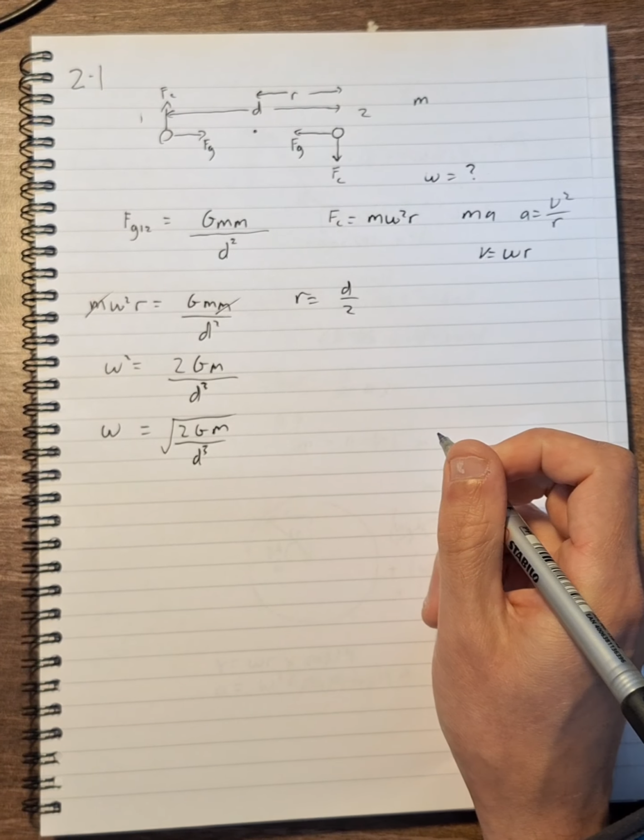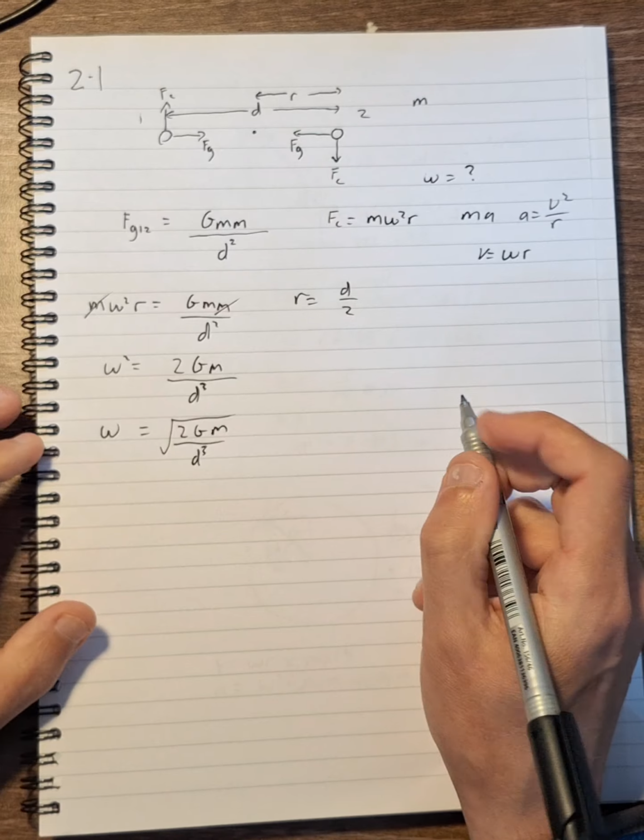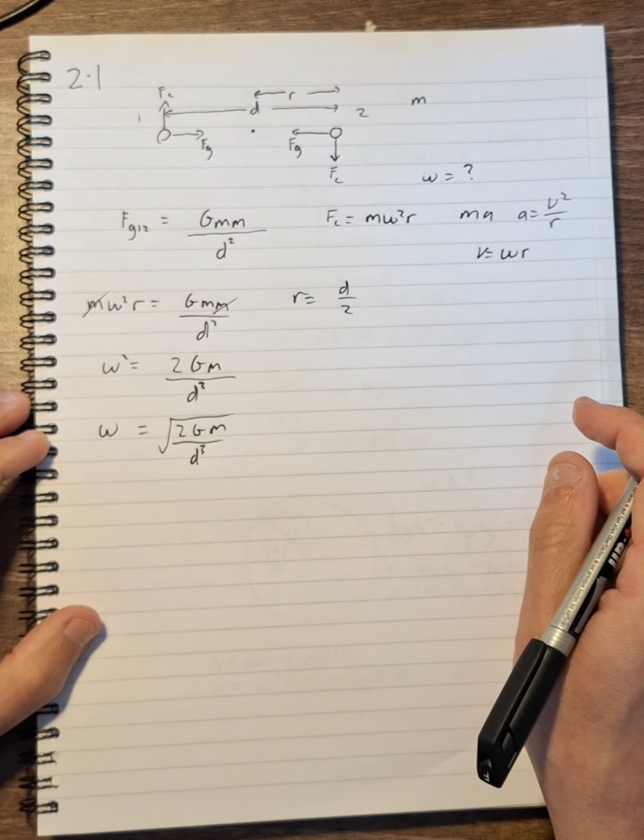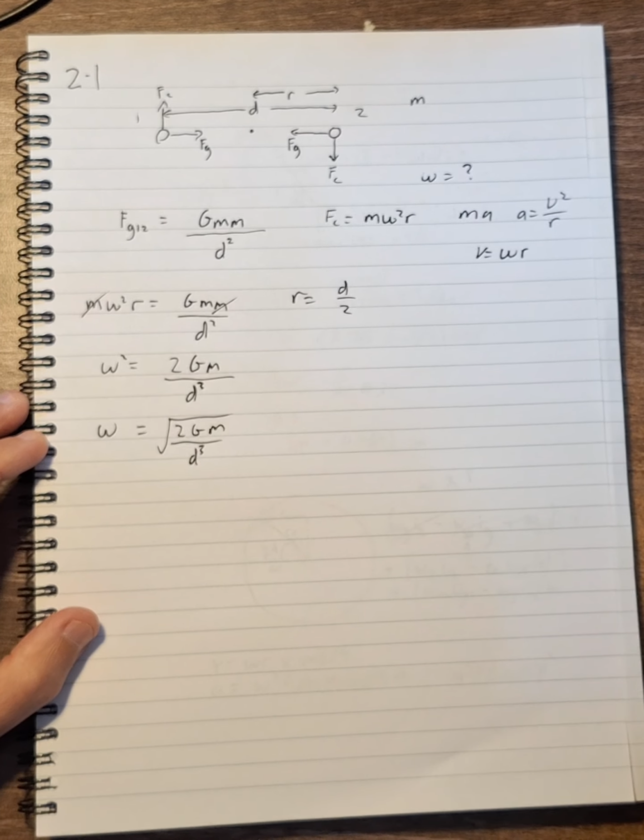I really need to stop saying w when it's angular velocity. And that's the answer. Pretty straightforward. This is as simple as I could make it.